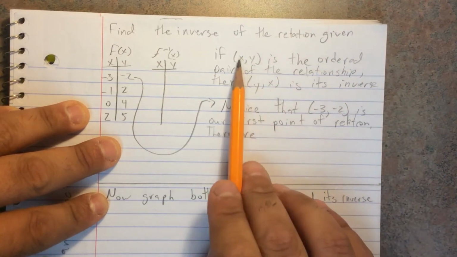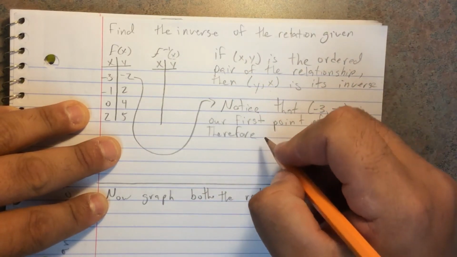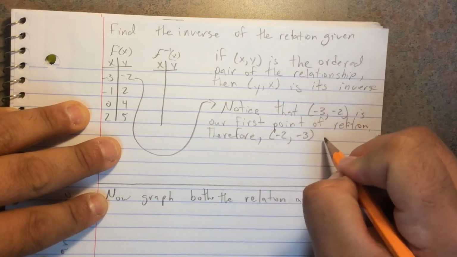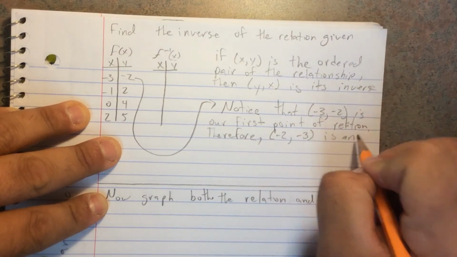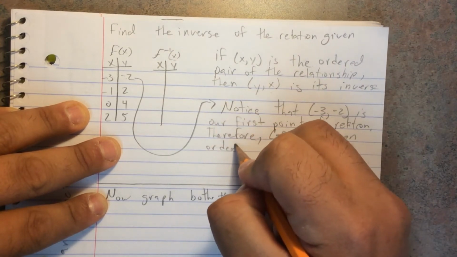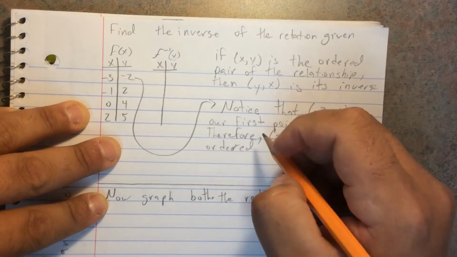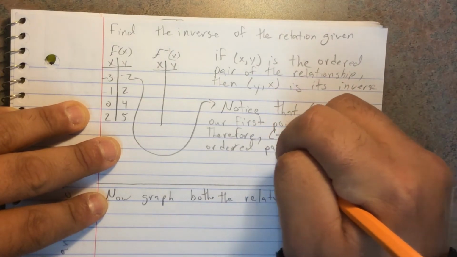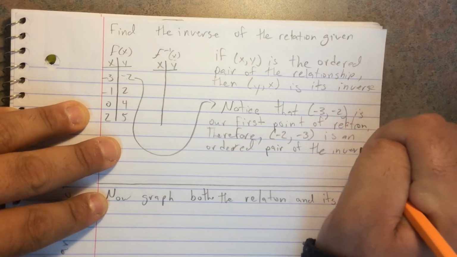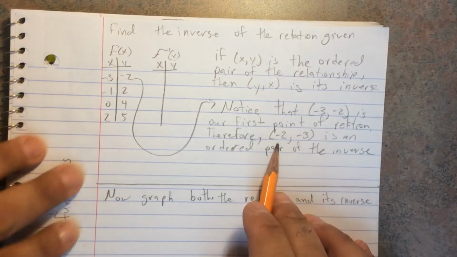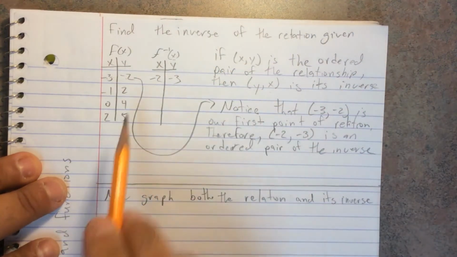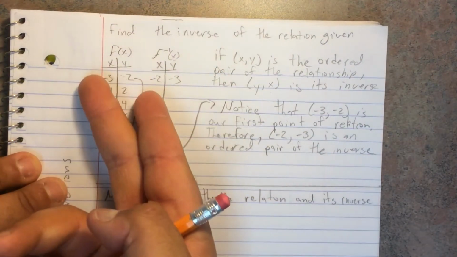Therefore, like I said, we just have to switch them. So we write that (-2, -3) is an ordered pair of the inverse. So we already know that the first one's going to be (-2, -3), because we just basically switch them.